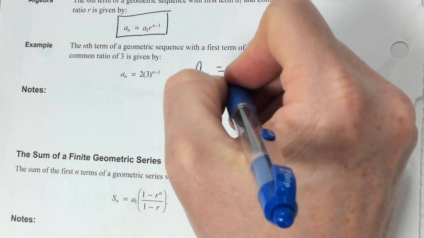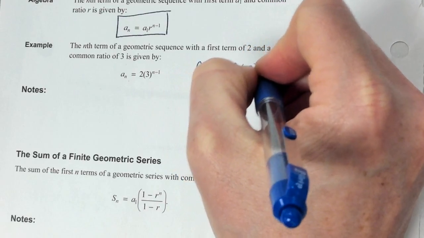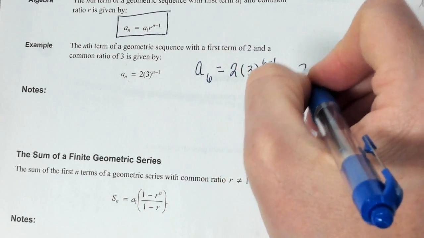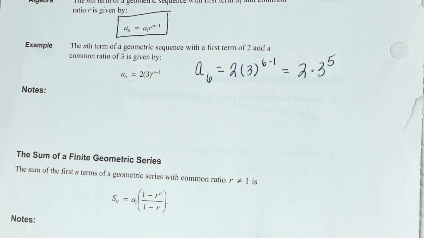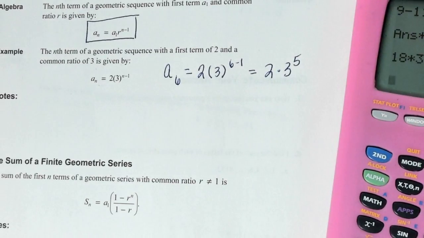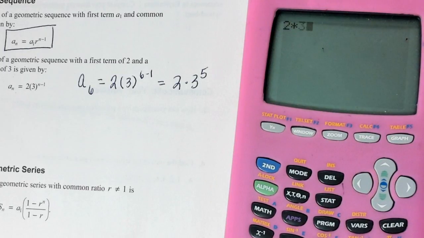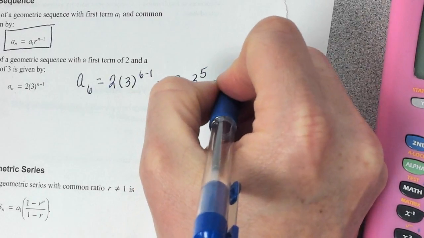To find the sixth term, it's going to be 2 times 3 to the 6th minus 1. So that's going to be 2 times 3 to the 5th. And then I can just do that. So 2 times 3 to the 5th power gives me 486.